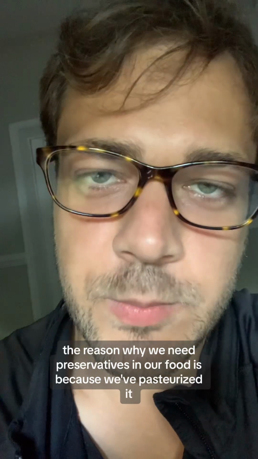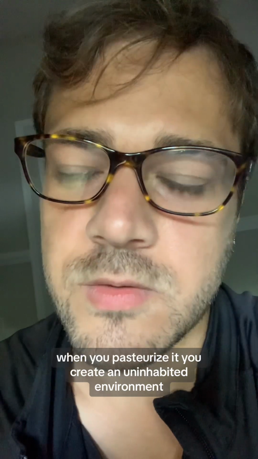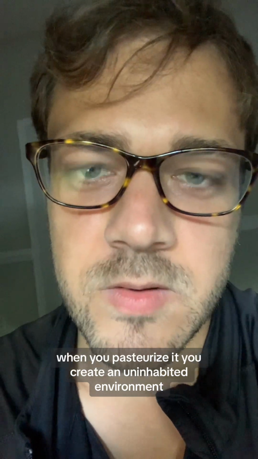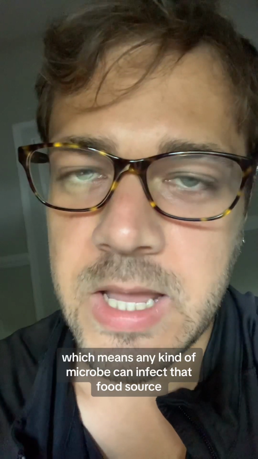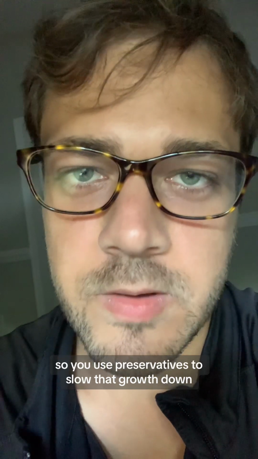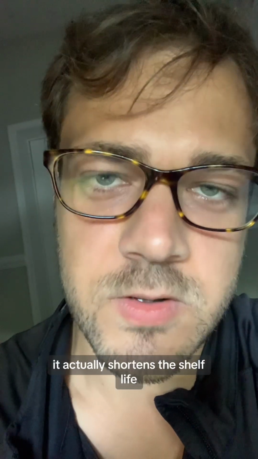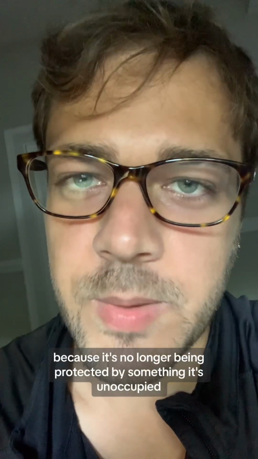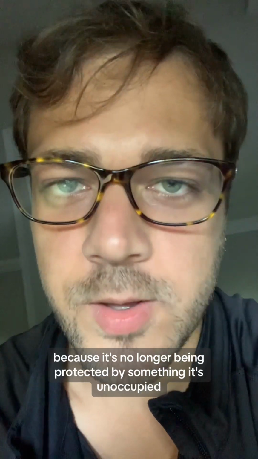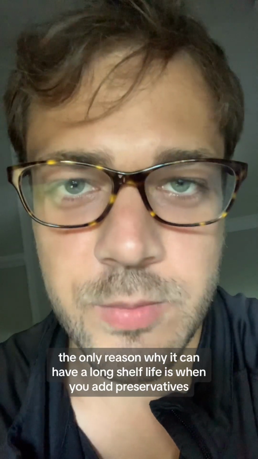The reason why we need preservatives in our food is because we've pasteurized it. When you pasteurize it, you create an uninhabited environment, which means any kind of microbe can infect that food source, so you use preservatives to slow that growth down. Pasteurization does not give food a longer shelf life. It actually shortens the shelf life because it's no longer being protected by something. It's unoccupied. The only reason why it can have a long shelf life is when you add preservatives.